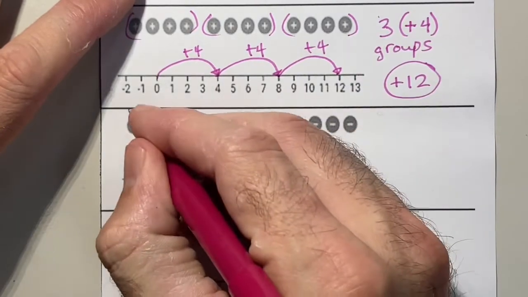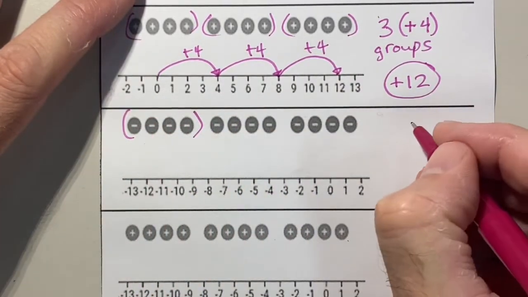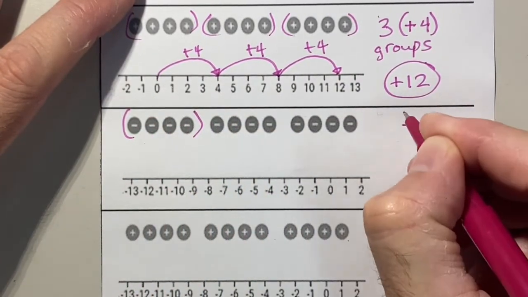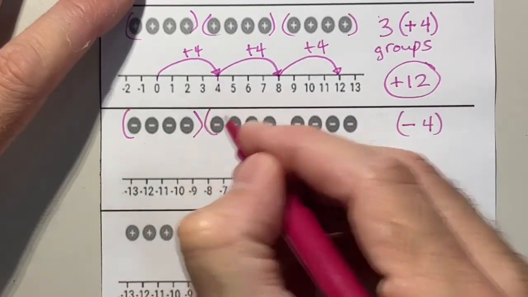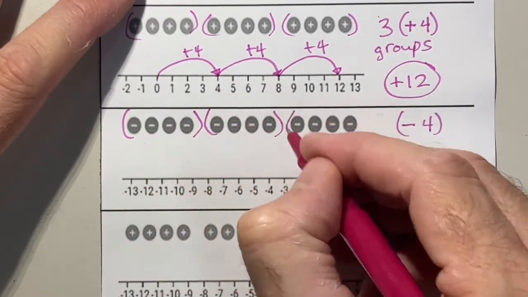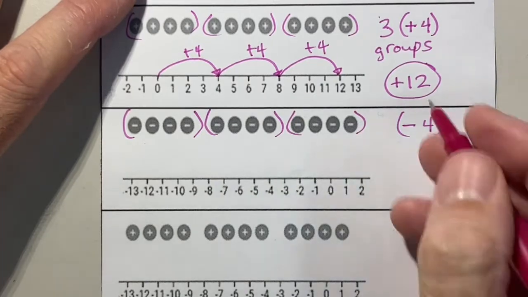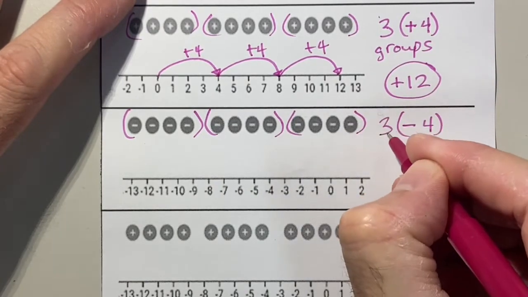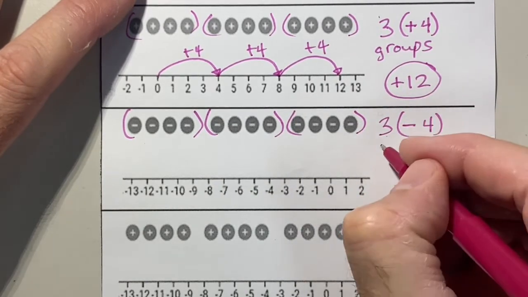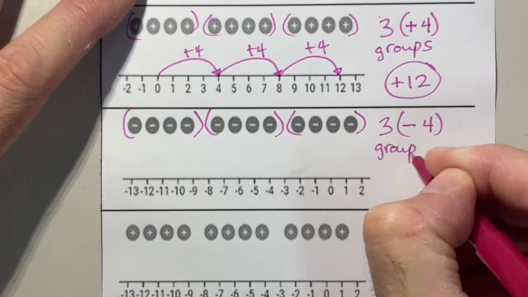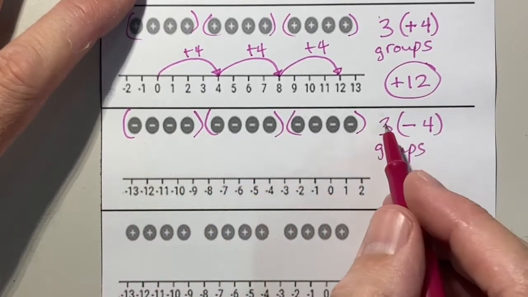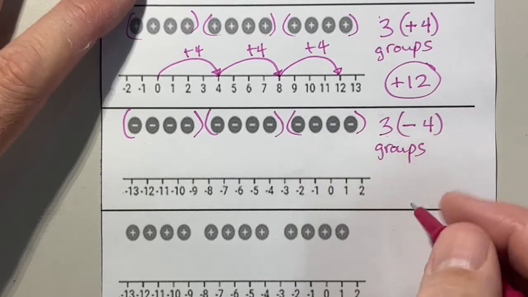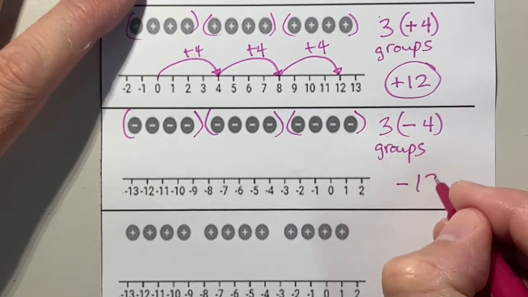Well, we look at the groups here. We have 4 negatives, so let's say we have negative 4, and then we have 1, 2, 3 groups of them. So we just do 3 groups of negative 4, and then we have a total of 12 negatives.